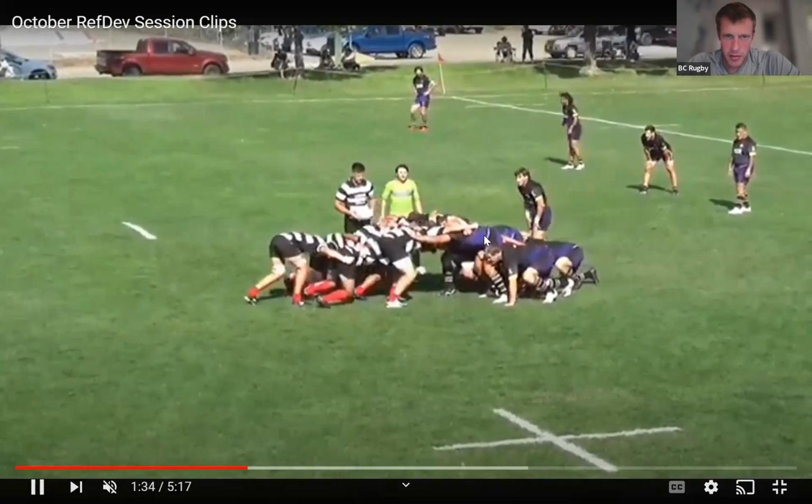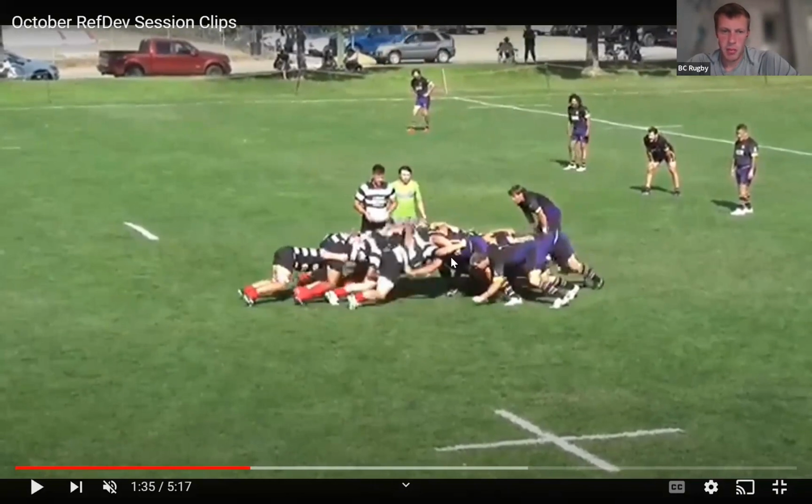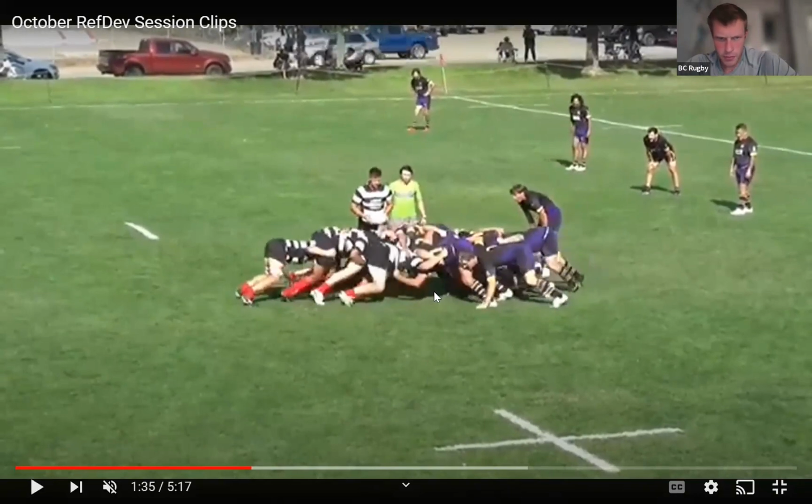Sweet. So we have bind, and then we have set. The one thing that props are allowed to do is readjust their bind, as long as it's on the body. So it can't be on the shorts, it can't be on the arm. And here we see it's legal.